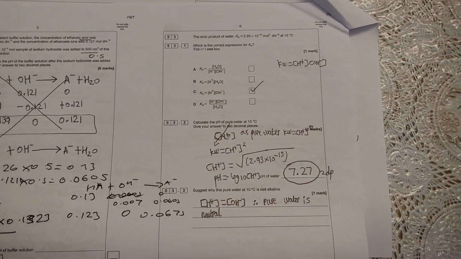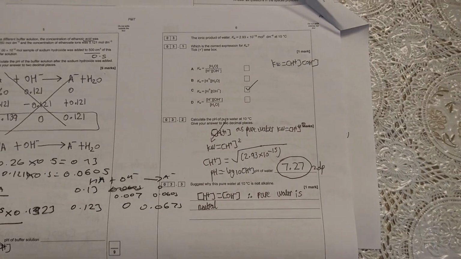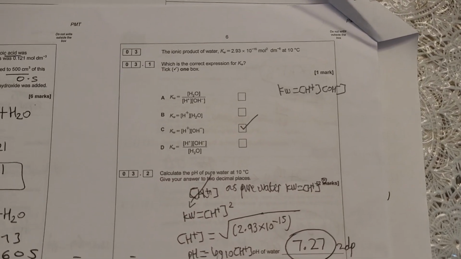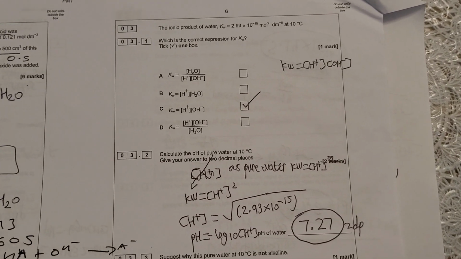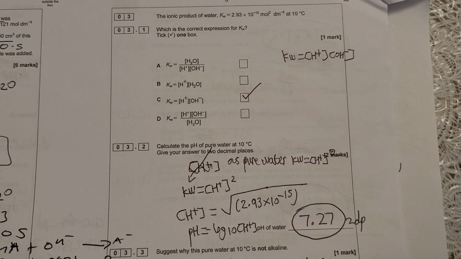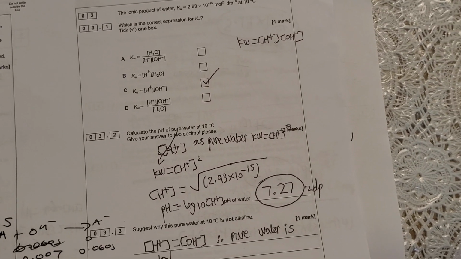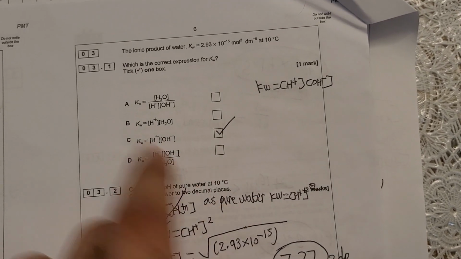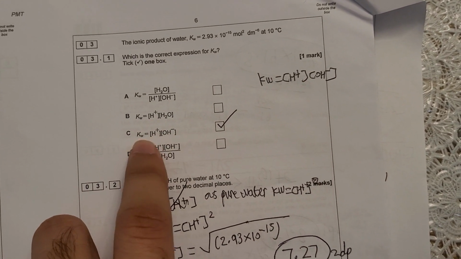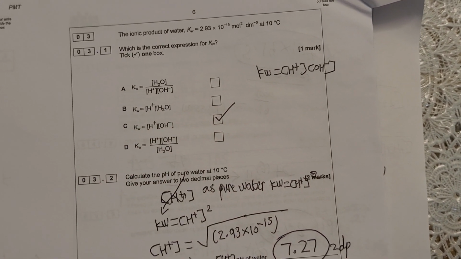Then it says question 3, which is the correct expression for Kw? Well, this is a very, very easy question. The first time you look at Kw, you're obviously going to look at the expression. It's the concentration of H plus times by the concentration of OH minus.